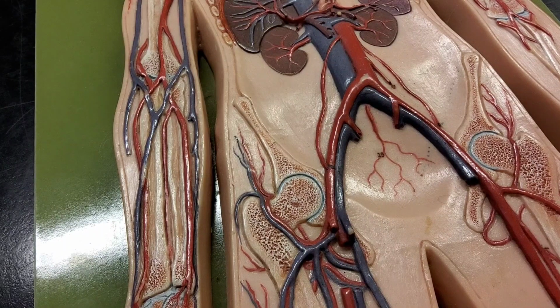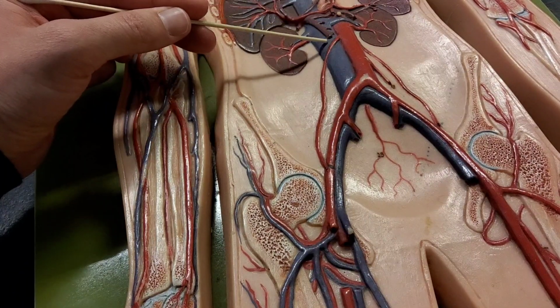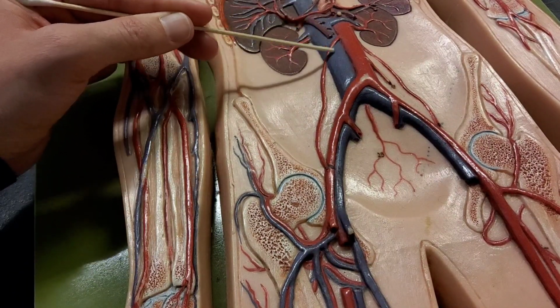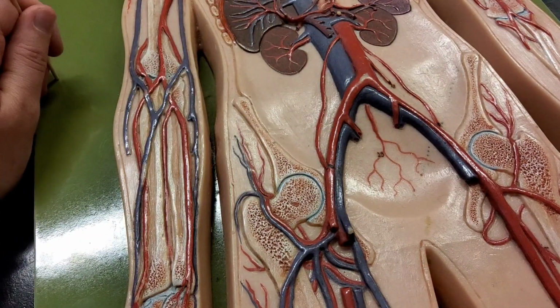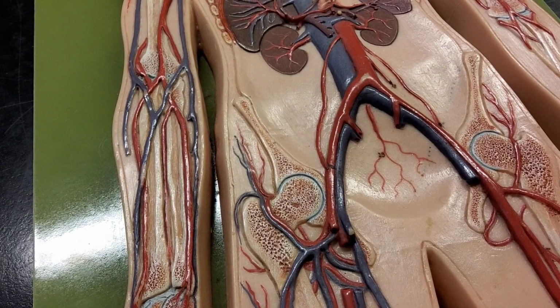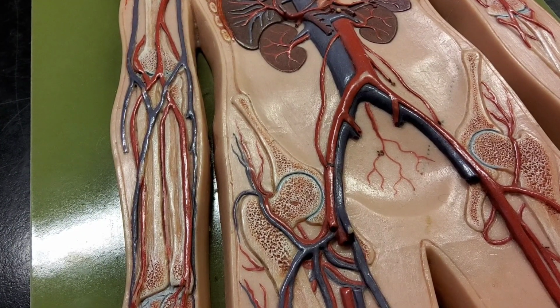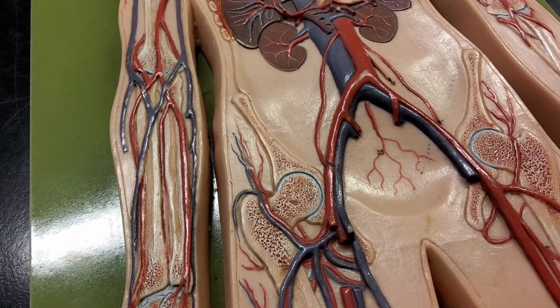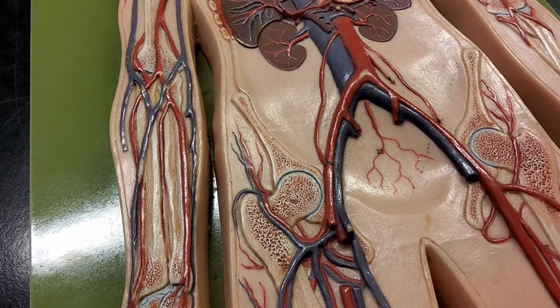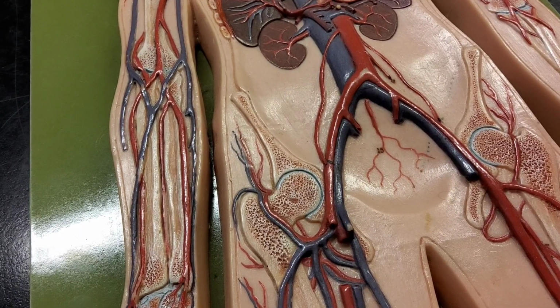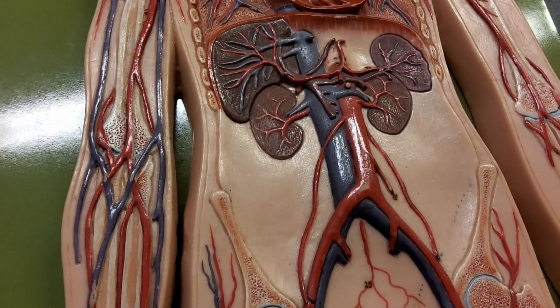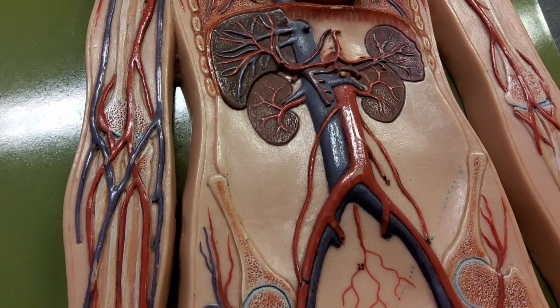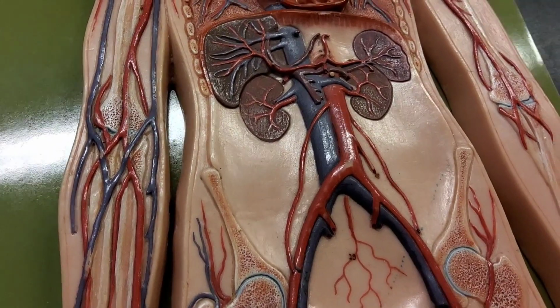Same deal with our veins. So rather than having an aorta, we're dealing with that inferior vena cava, and it's going to split off into an external iliac vein and internal iliac vein as well. So to review before we move on to our lower extremity, I would say focus on the biggest vessels that you see. So I want you to understand the big concepts, like the fact that a lot of these arterial branches are coming off of our descending aorta.